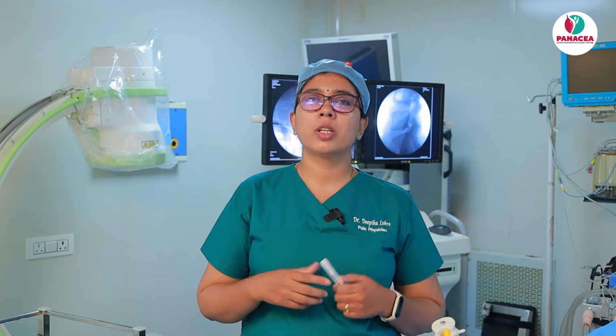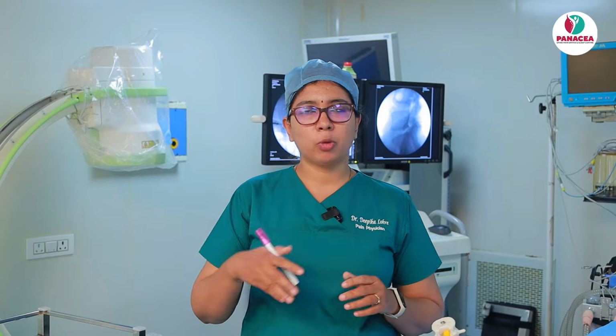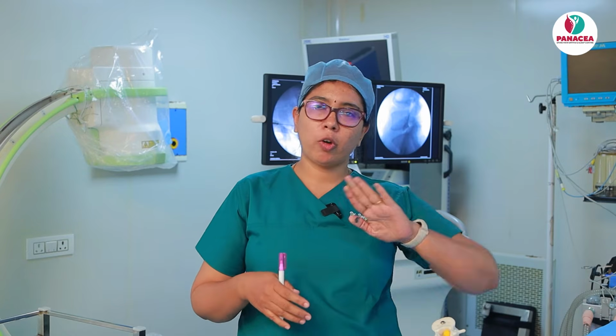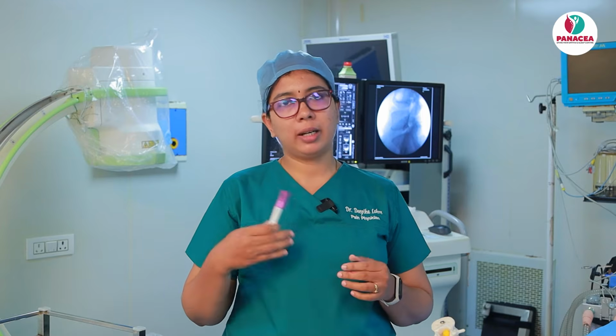Then a dreaded complication, as I said, going into the spinal cord and giving the drug, which is very rare. Usually spinal cord injury with the transforaminal approach is rare because you have to be very medial, and if you have gone too oblique and you are going too medial, then it might happen. Very rarely does it cause any spinal cord injury, but it can happen. One of the rare complications.